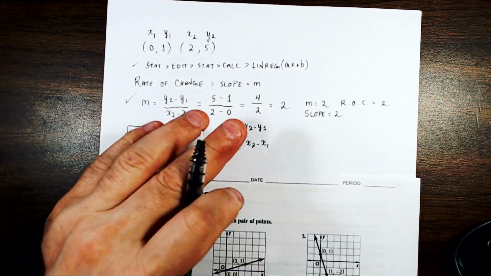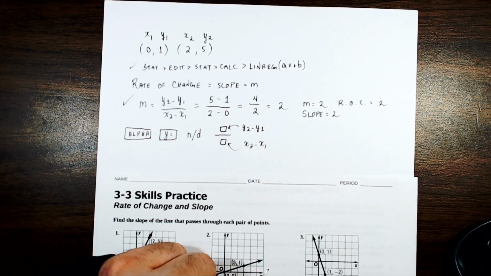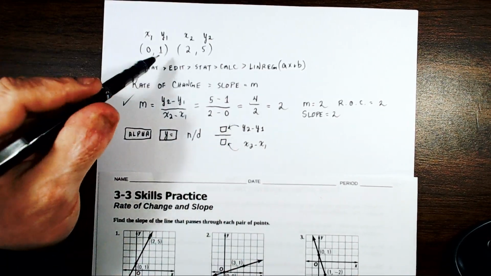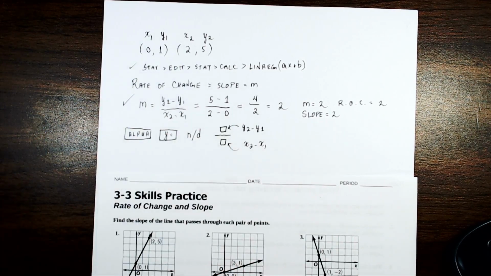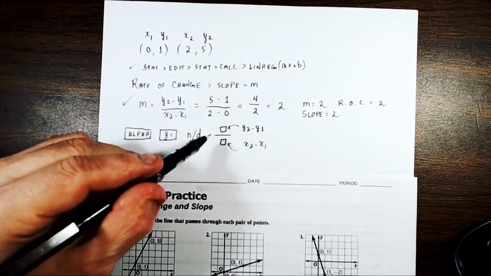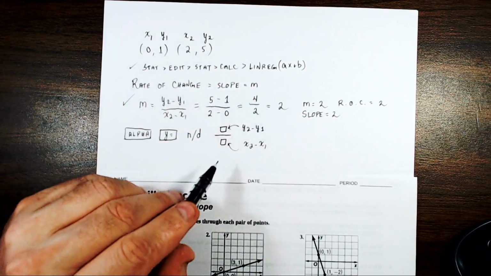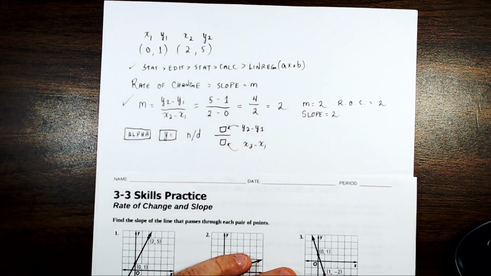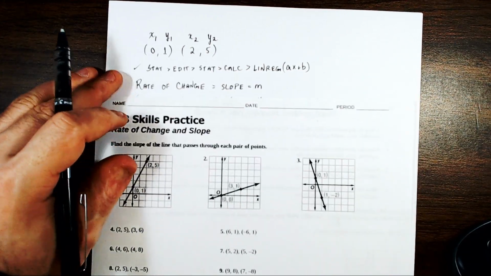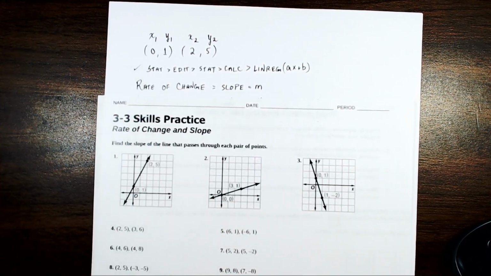The benefit of doing it this way is, when you use the stat edit stat calc linreg method, you get a decimal if there was a fraction like 2/3. But if you use this method right here, or if you use the algebraic method by hand, you will come up with a fraction. So it'll say 2/3 instead of 0.66666 forever. But that's how you do 1, 2, and 3.